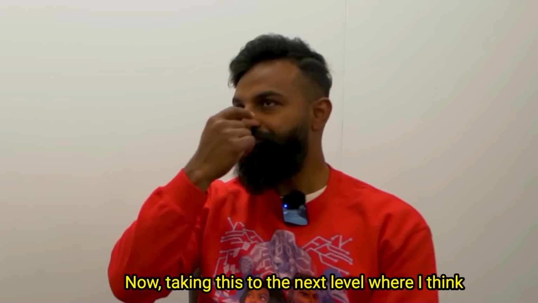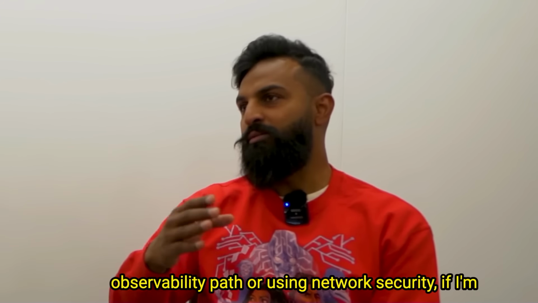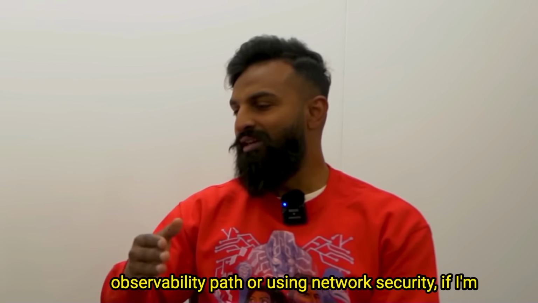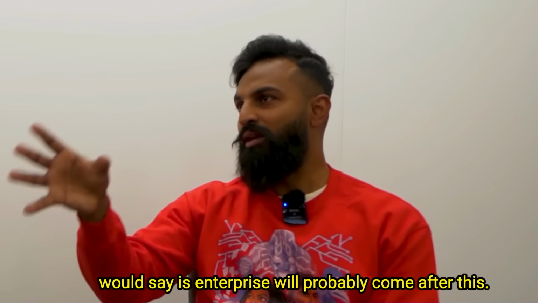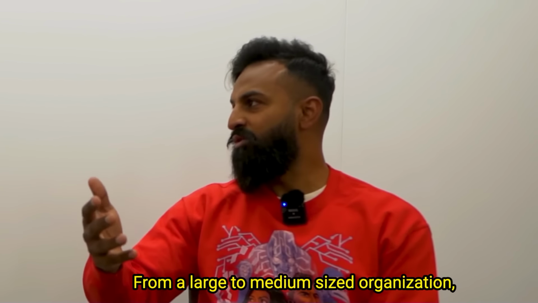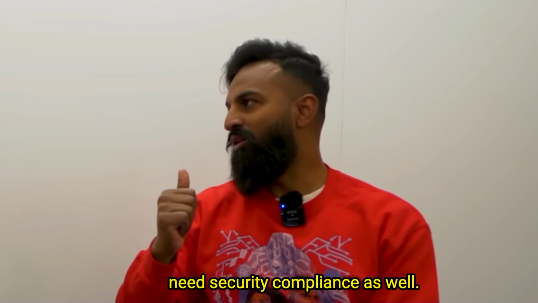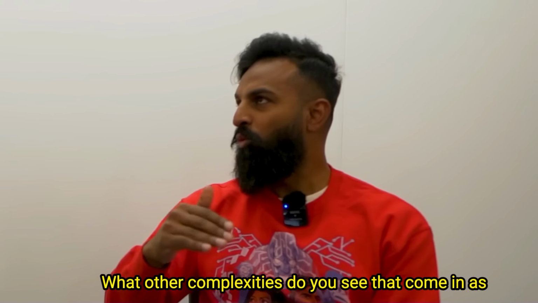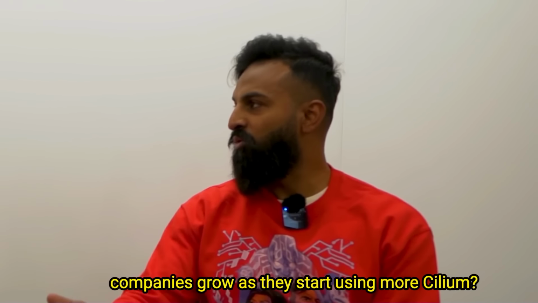Cilium comes in there. Now, taking this to the next level, when you spoke about whether going down the observability path or using network security, if I'm a slightly bigger organization, like I think Datadog, I would say is enterprise, that will probably come after this. If I'm a large to medium-sized organization, I've started doing network security, I've done encryption because I need security and compliance as well. I've got observability. What other complexities do you see come in as companies grow, as they start using more Cilium?